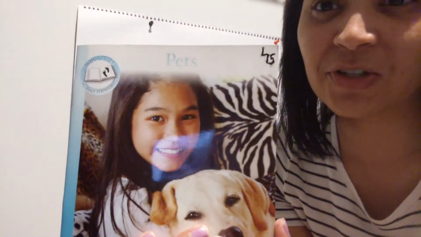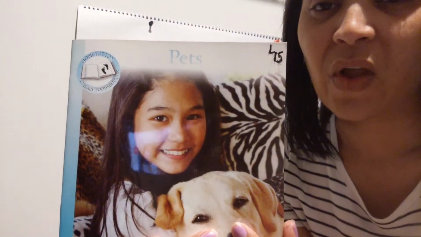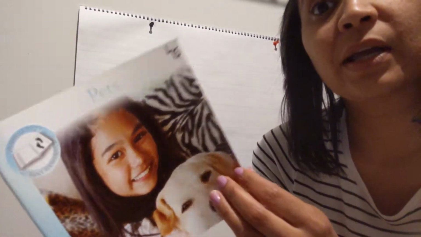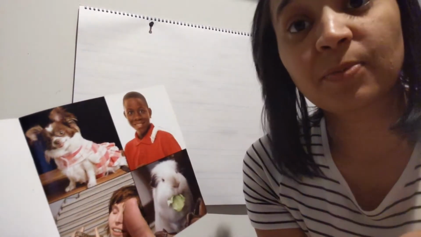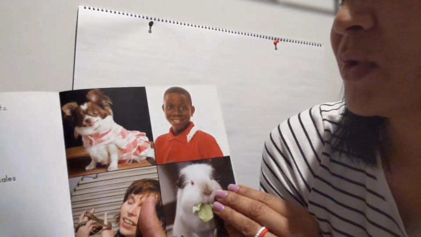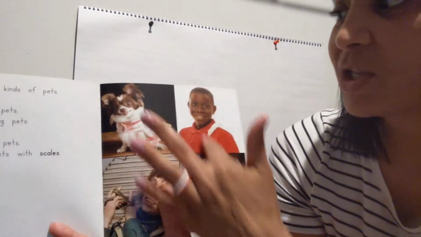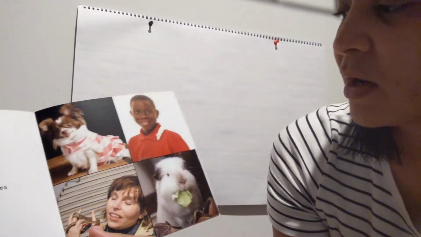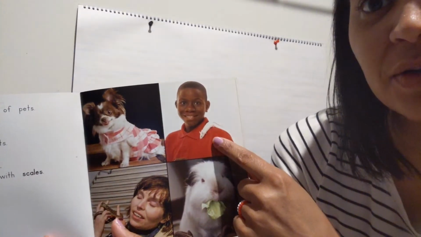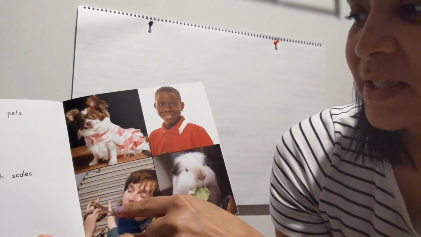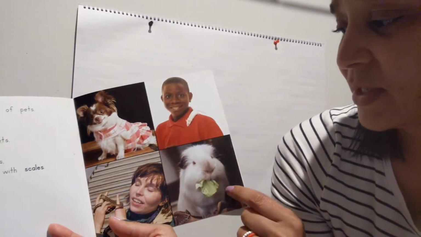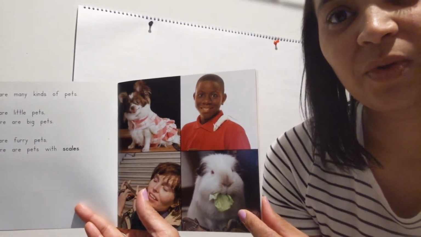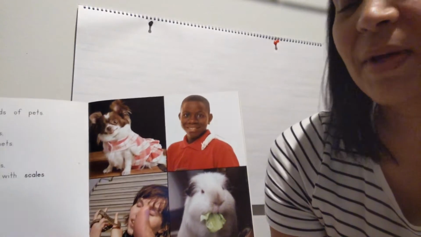All right, girls. Today we're going to be reading an informational text called Pets. In this story, we're going to be learning about different types of pets and how each pet is. On this page, you'll see that it shows different types of pets. We see a dog, a little mouse, a snake, and a little guinea pig here. These are all different types of pets.